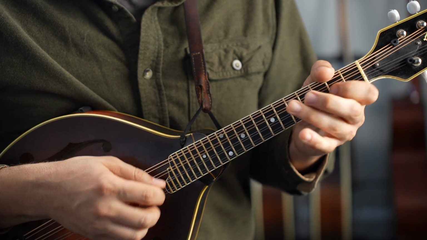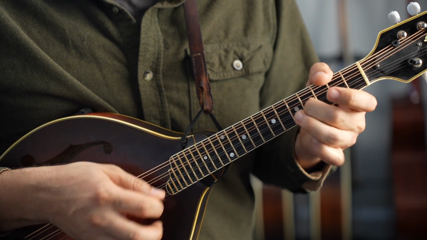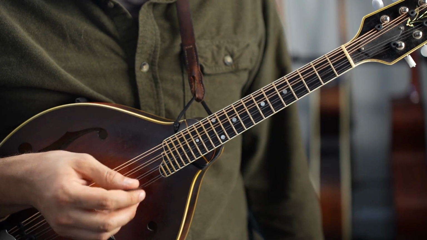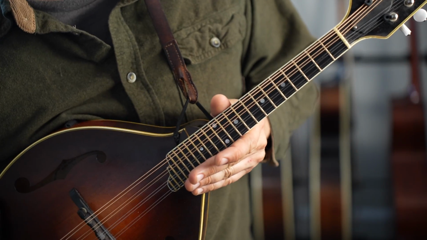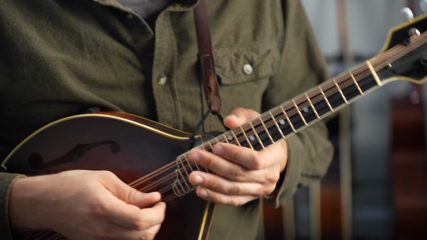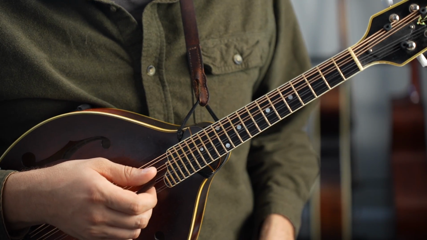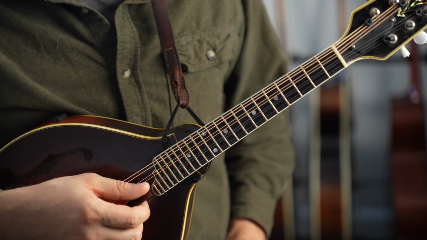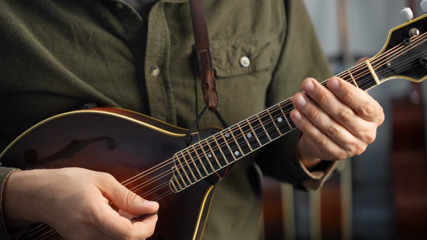So again, play around. You can follow your ears, just think about Do, Re, Mi, that song that most people know anyway. That can help you out if you hit a wrong note, and your ears will pick it up. Just correct it from there.